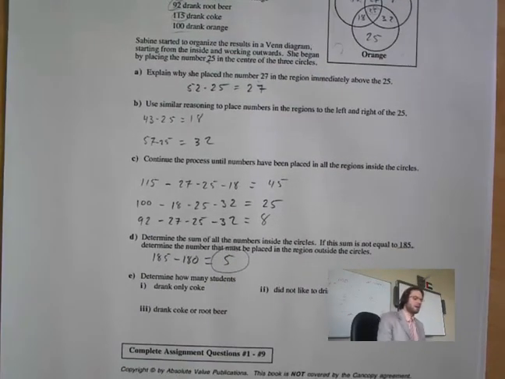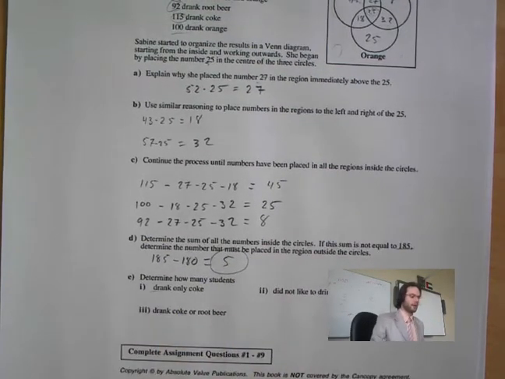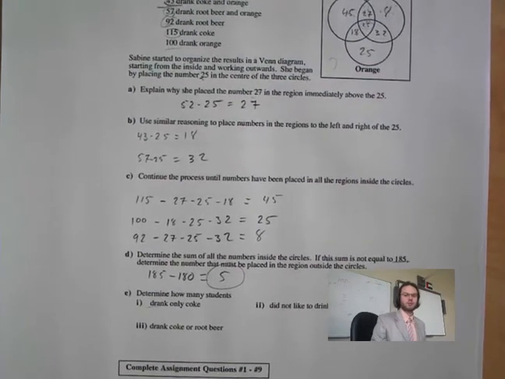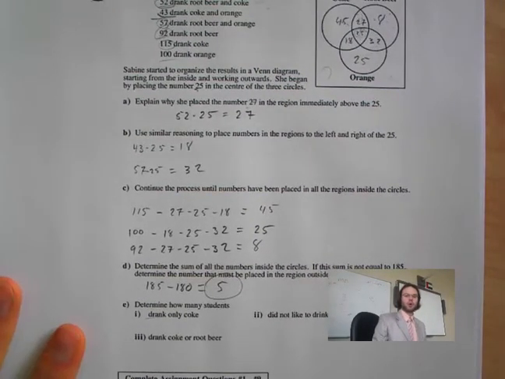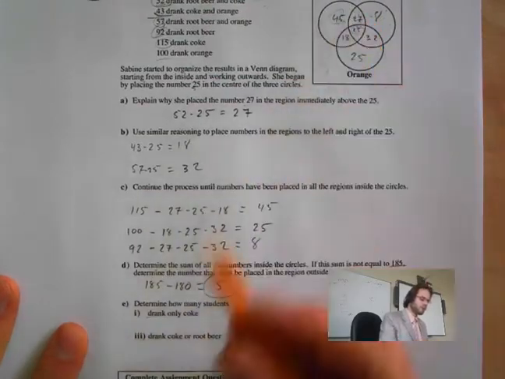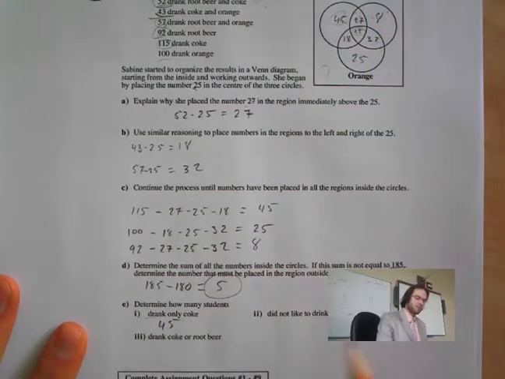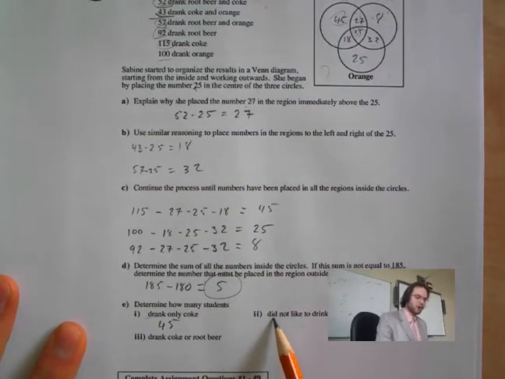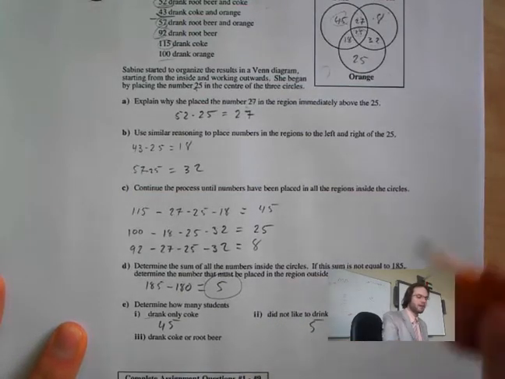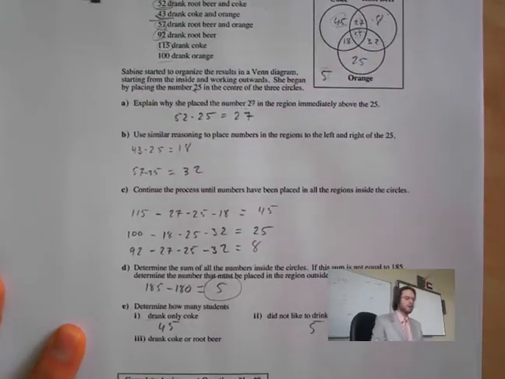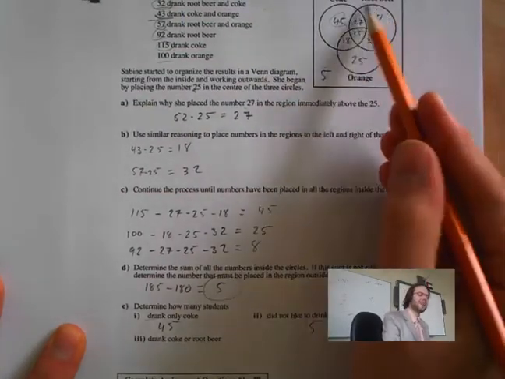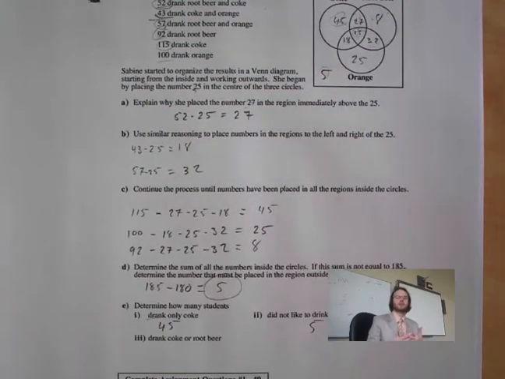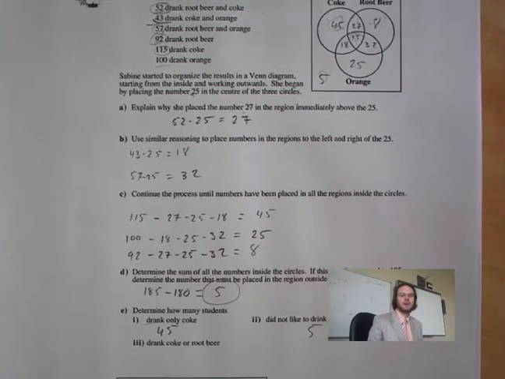So determine how many students drank Coke only. Well, that's going to be 45. Part 2: how many students did not like to drink any of the 3 drinks? Well, there's 5. They're the bit on the outside that we found out here, because there's 180 students within, so that means there's 5 that don't belong to any of them.